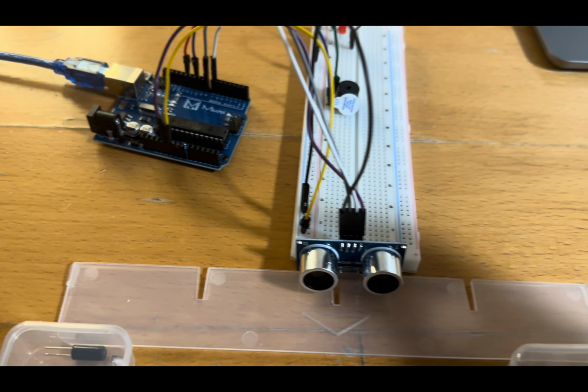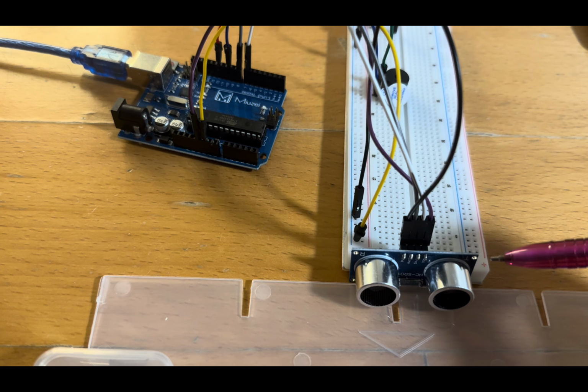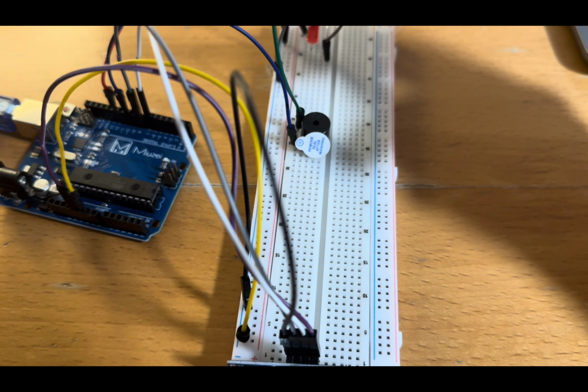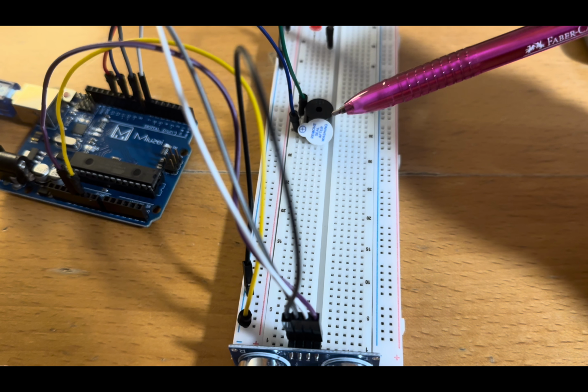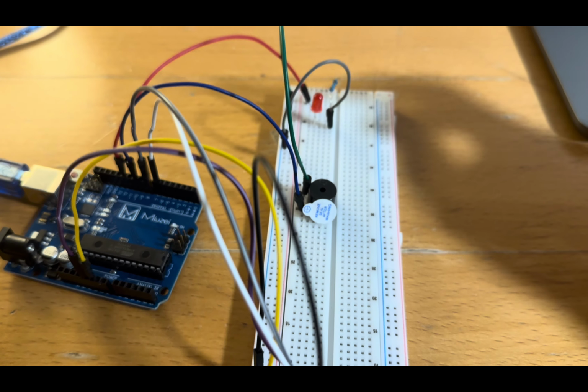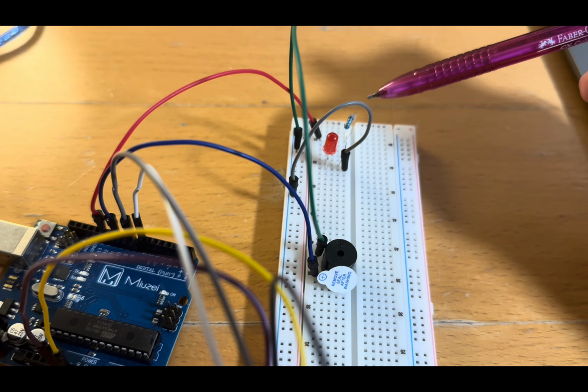In terms of components, we've got an ultrasonic distance sensor, an active buzzer, which I've got a little sticker on to distinguish it from the passive buzzer, an LED, which is red, and a 100 ohm resistor.